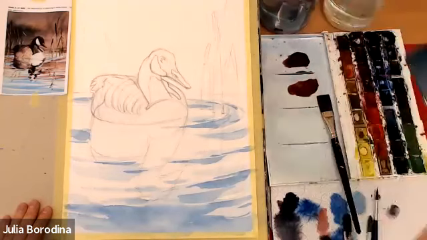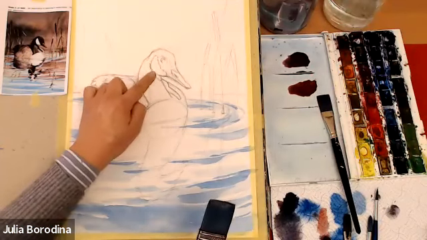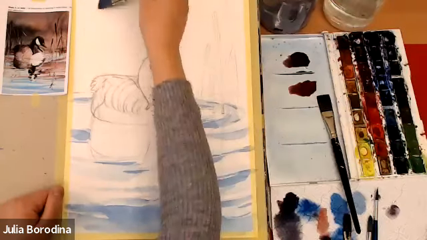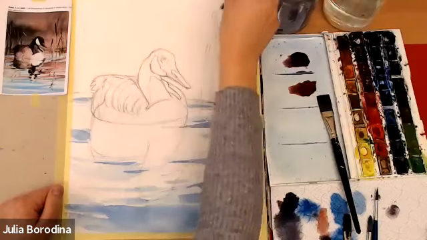So if you have got masking fluid, you could have painted that shape of the white on the head with the masking fluid, but we don't really have to.